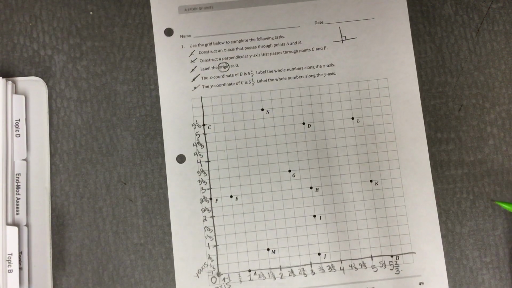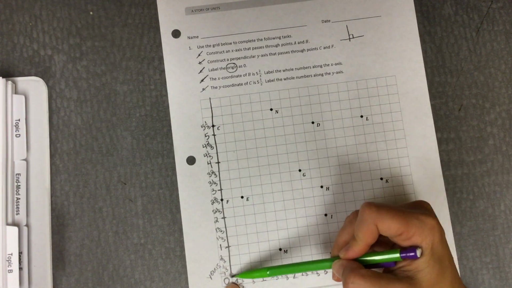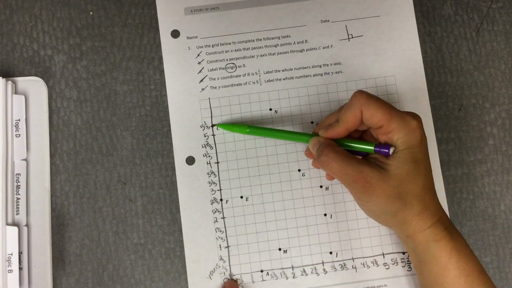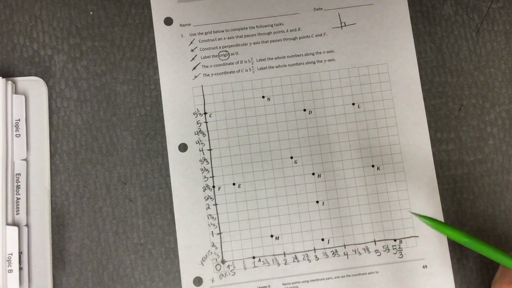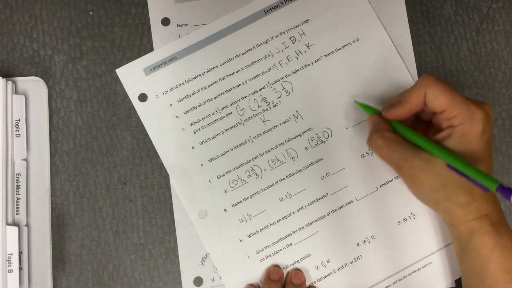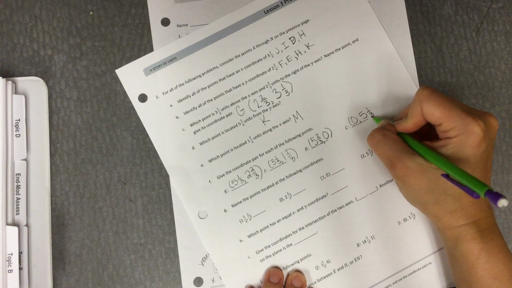Okay. The next one is C. Okay, now did I run any? No, I didn't, because C is right here. So my X is going to be 0 because it is at the origin. And then when I jump up to it, it's 5 1/3. So this pair is 0 and 5 1/3.